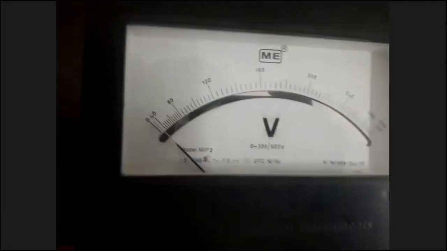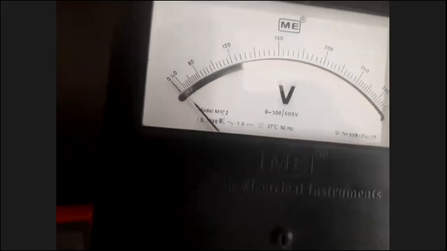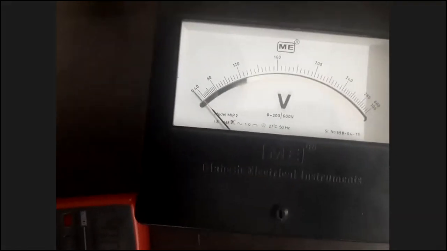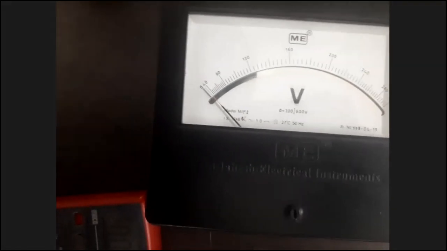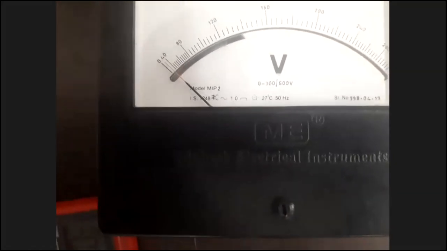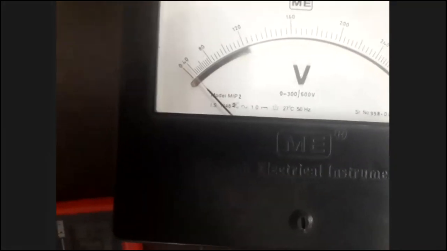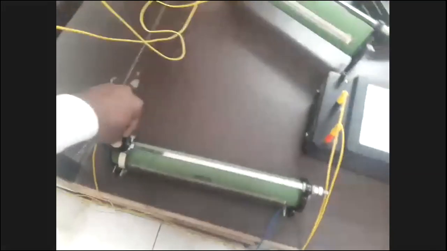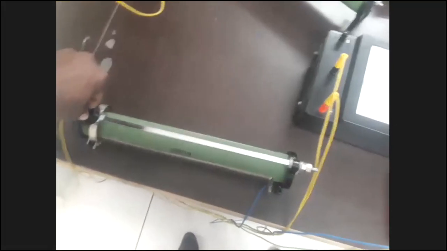Okay, at that situation check the induced EMF. What is the induced EMF? It is near about between 0 to 40, that means it is near about equal to 20. We are varying the resistance which is connected in series with the field winding of the generator. The resistance connected in series with the generator field winding, we will vary. So I am just varying.